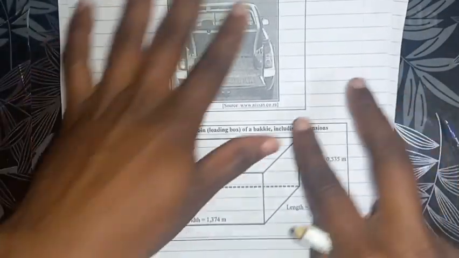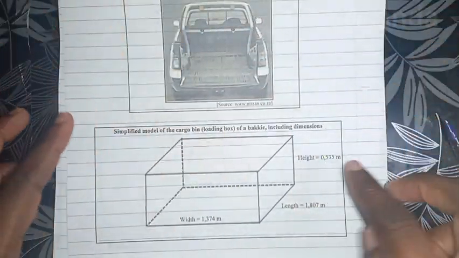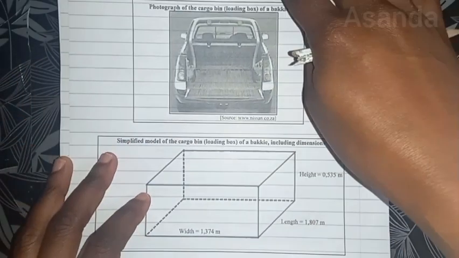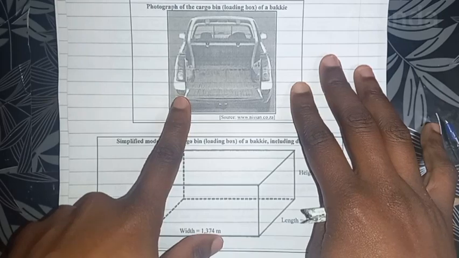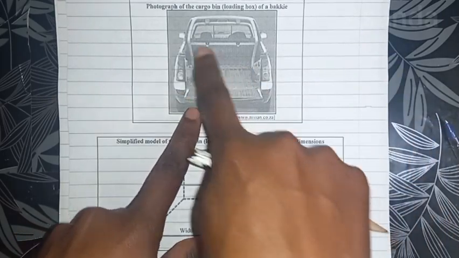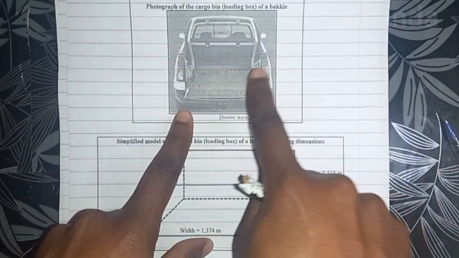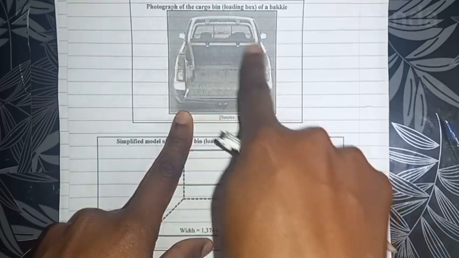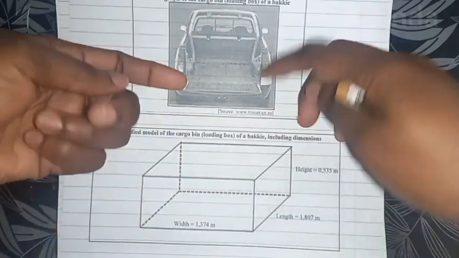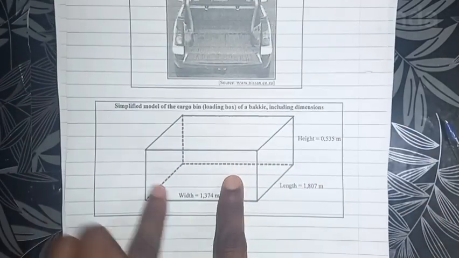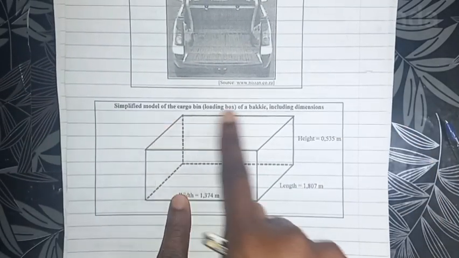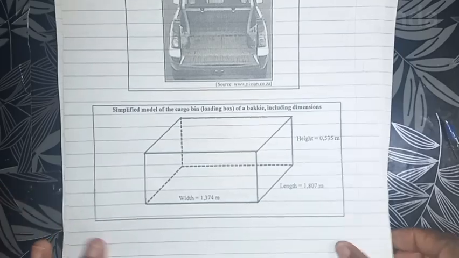So you don't move without coming and checking. As soon as I find out there's an annexure, I read my stuff with the annexure. So there is our photograph of the cargo bin of the bakkie, and we have that little rectangular box there, and this is the part that's going to be painted, including this area because it's closed, making the box have 4 sides, and those are the 4 sides right there. They just made it simple for us so that we can understand it's a first box like that.